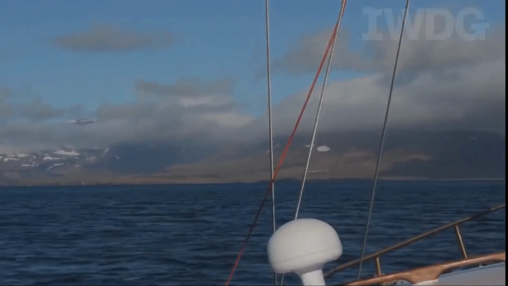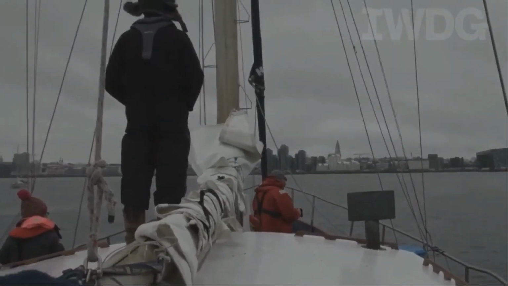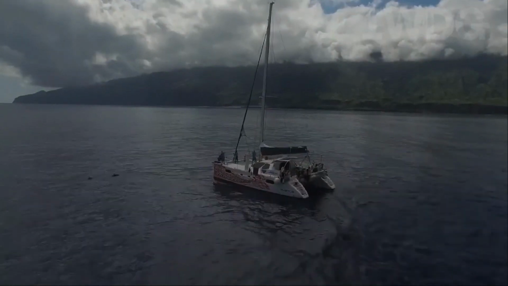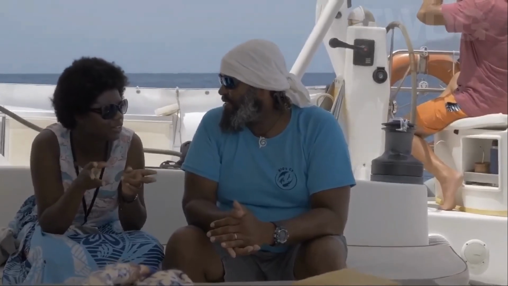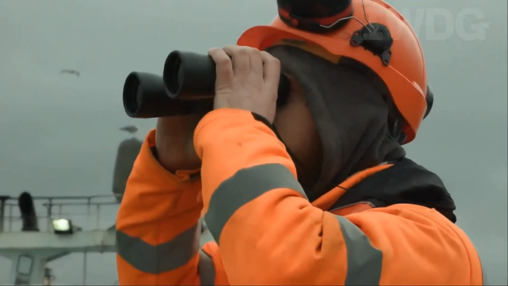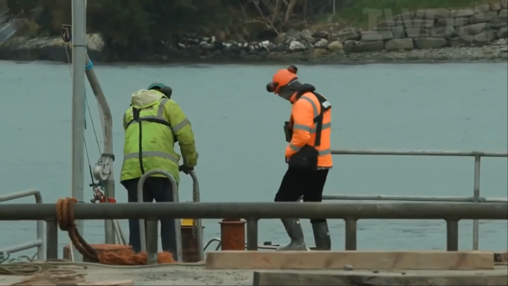Our work is also international. We have travelled to Iceland and Cabo Verde as we share whale populations with these island nations. Our consulting wing provides specialist services to inform management and industry and generates income to support our work.